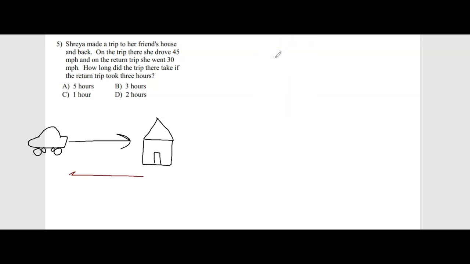So we need to figure out how long it took her to get to her friend's house. Well, this one's a little different than our previous problems. There's only one person here. There's only one vehicle traveling. And this one is called a round trip. So let's start by drawing a diagram. Let's draw a little car. If you guys thought my ships are bad, you're going to think my cars are even worse. So there's a car. We go to our friend's house. And then she takes the same car and she goes back home.